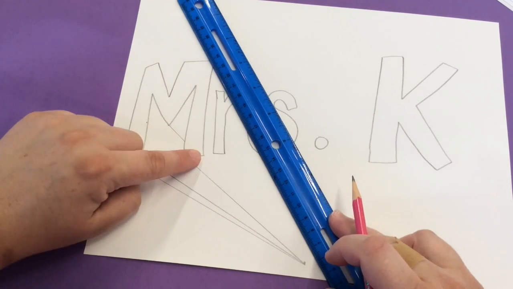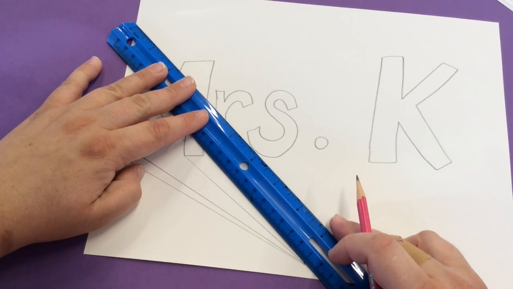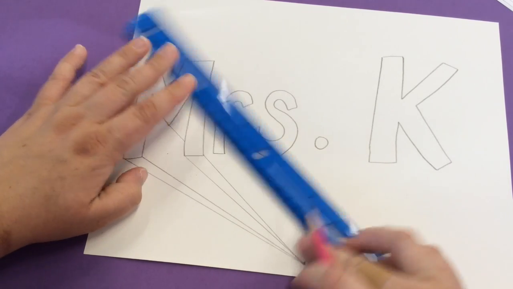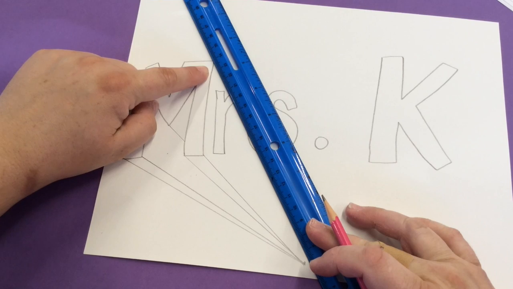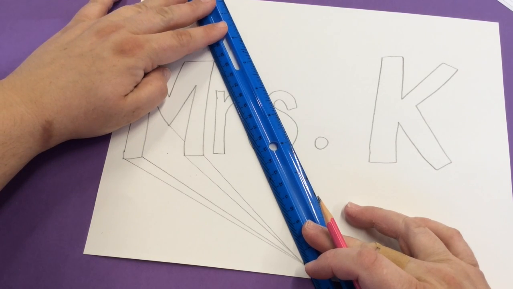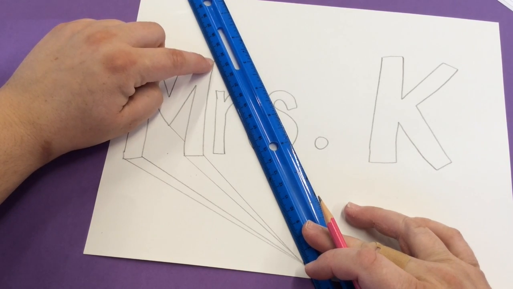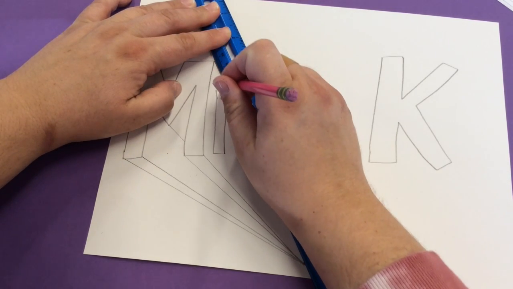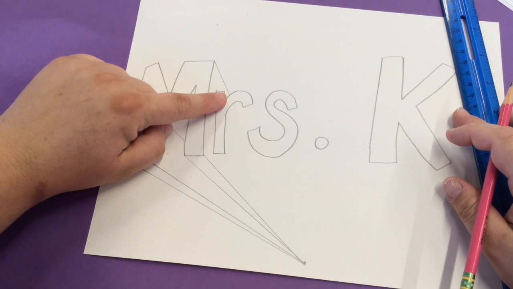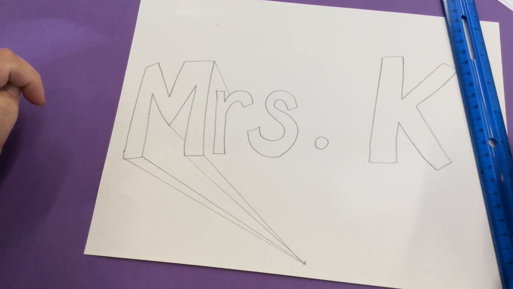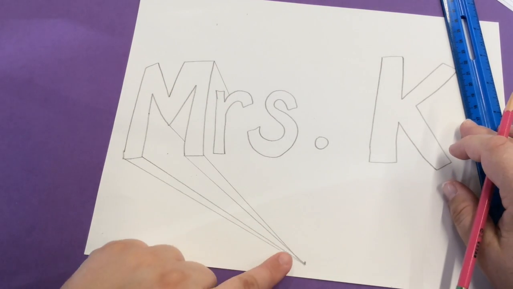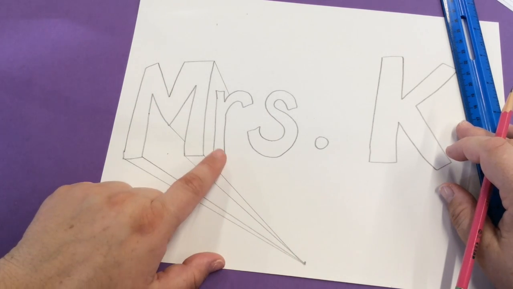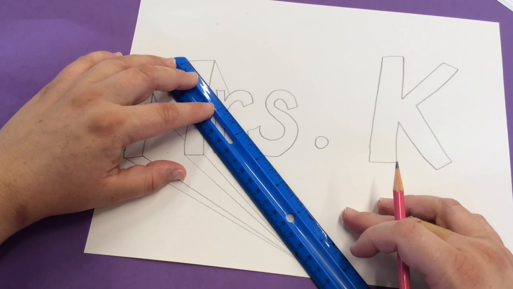connect, move over here to that bottom corner, connect. Then I'm going to come up here to the top of my M. Now the top is going to run into my letter R, so I'm only going to bring it down that far, then I'm going to stop. Already you can get that three-dimensional feel there. Next I'm going to move over to my letter R.